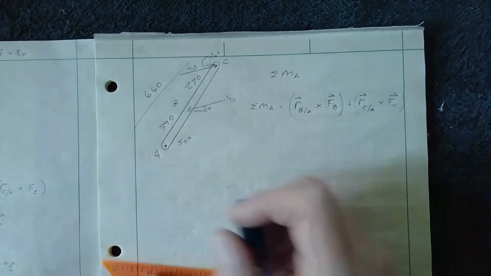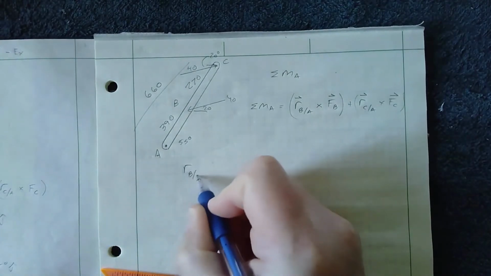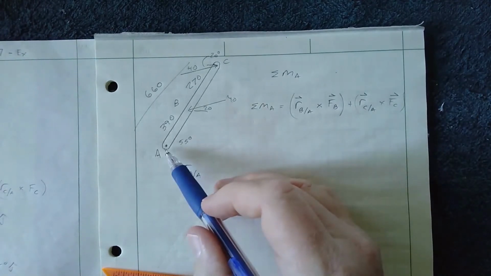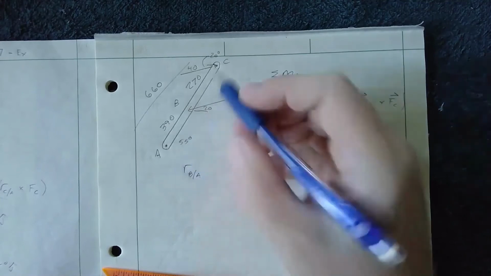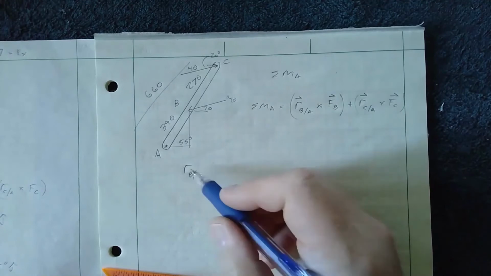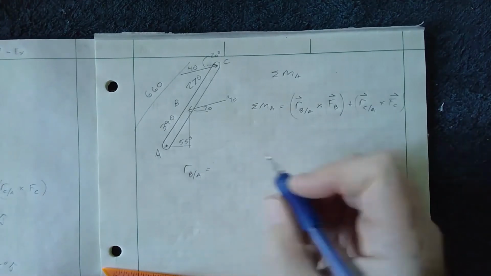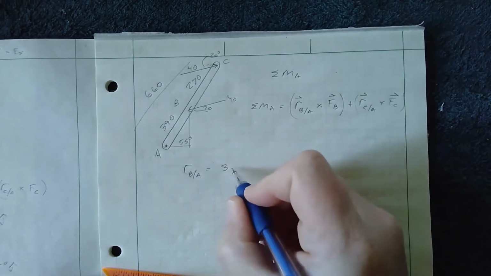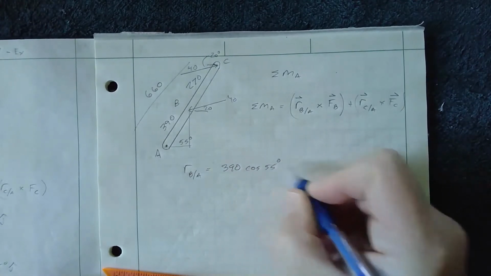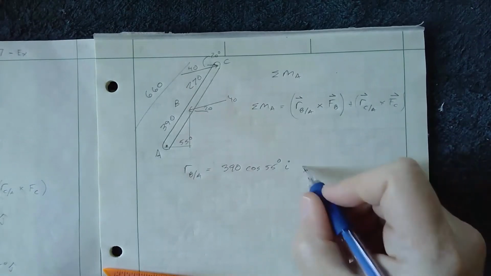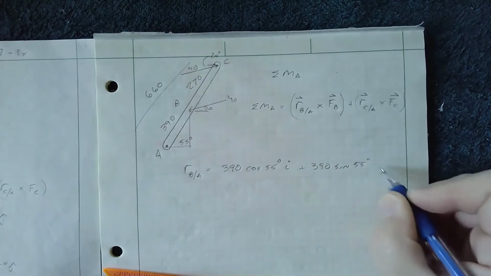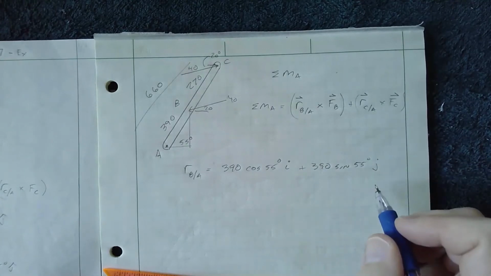So what do we know? We have R_B relative to A. So remember, B relative to A means we're going A to B. So if we're going A to B, 390 is our hypotenuse, and we want to get there. So that's going to be equal to 390 cosine 55, that's going to be our I, plus 390 sine 55, that's our J. So we got our I and J components for that.